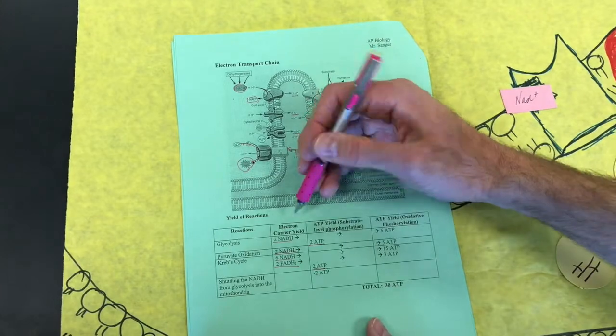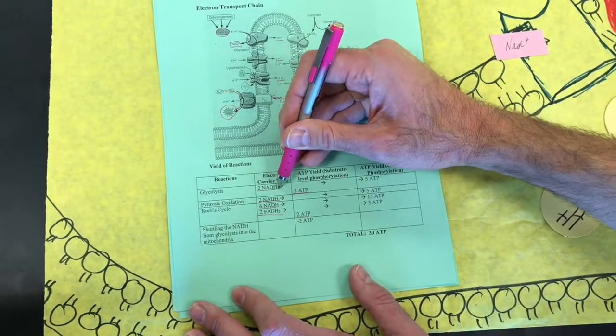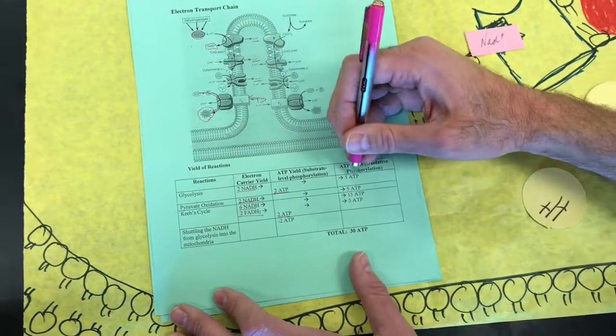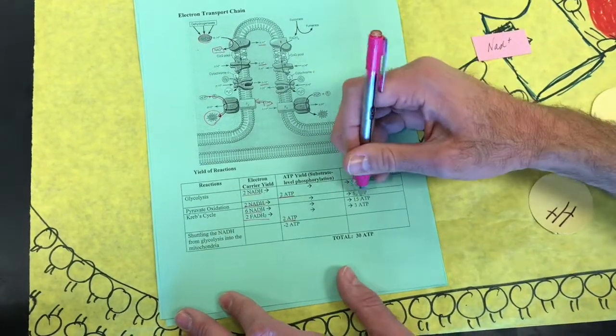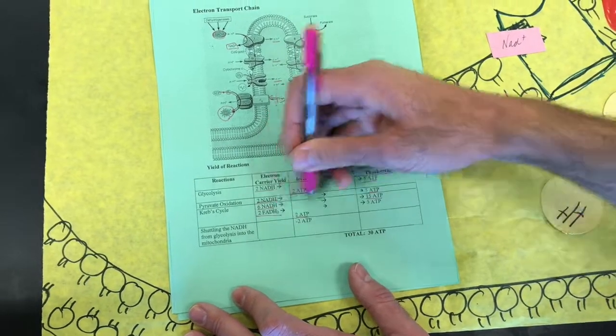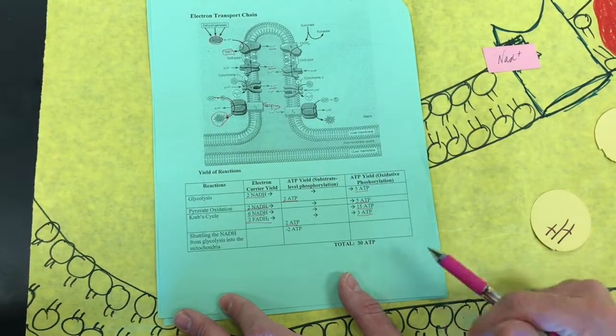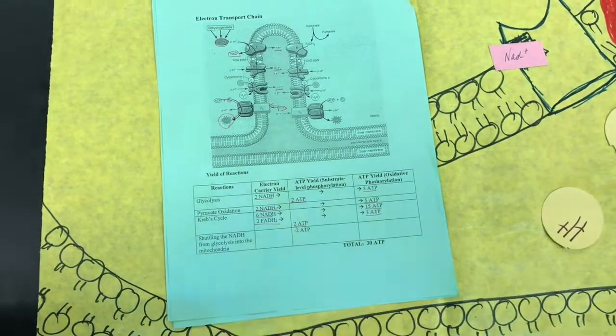Ultimately, each of these NADHs that we produced ends up giving us about 2.5 ATP, for a total of 5 and 5. These 6 give us about 15. Our FADH2s give us a little bit less, about 1.5 each, so 3, and that's how we get our totals calculated.